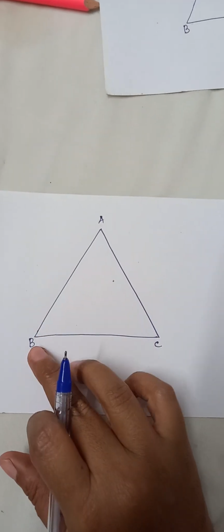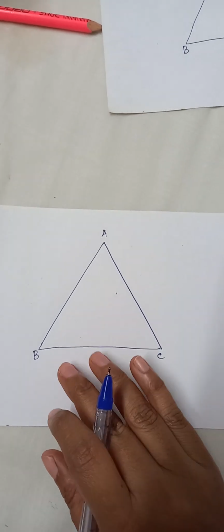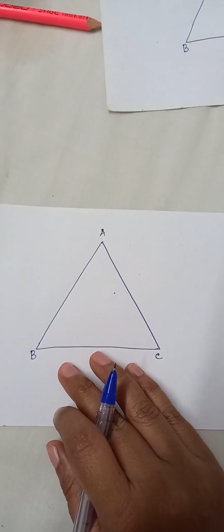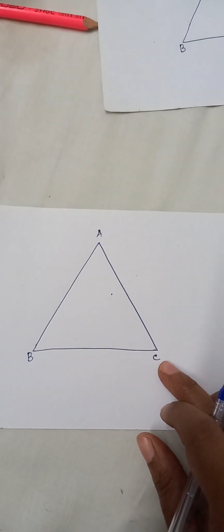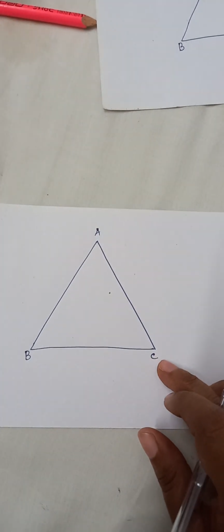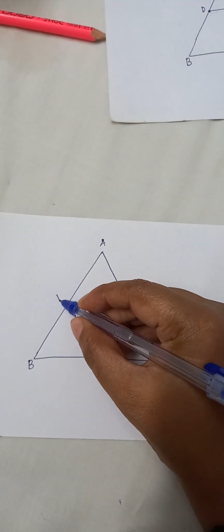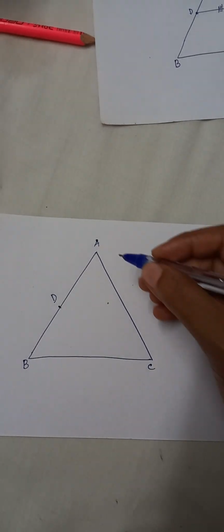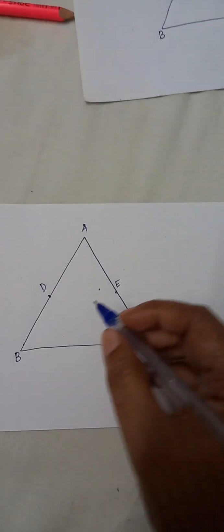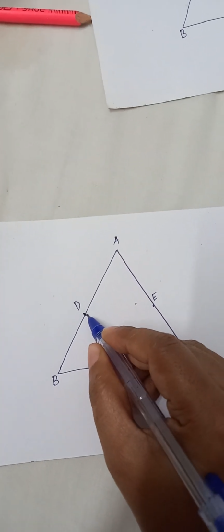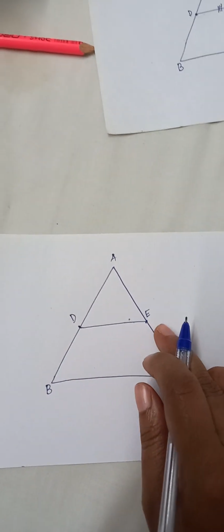Hi, today we are going to learn about the midpoint theorem. What is the midpoint theorem? Let me explain. Consider a triangle ABC. If we mark the midpoint of side AB by D, and the midpoint of side AC by the letter E, and if we join these two midpoints D and E, we will get a line.